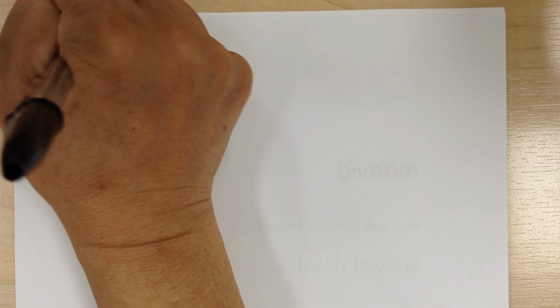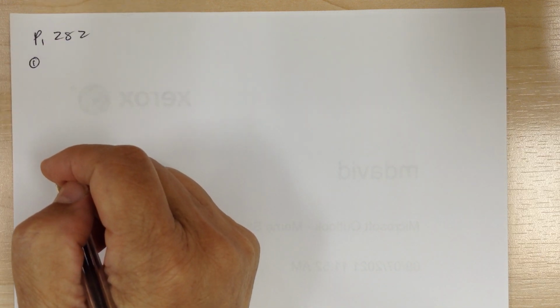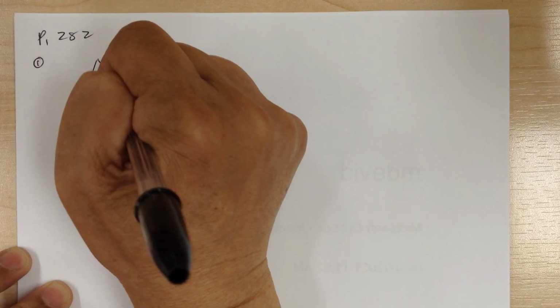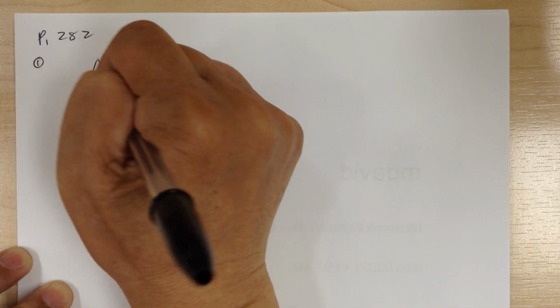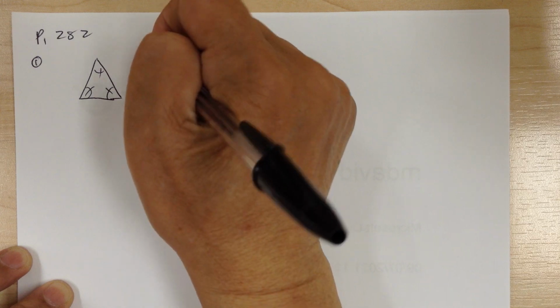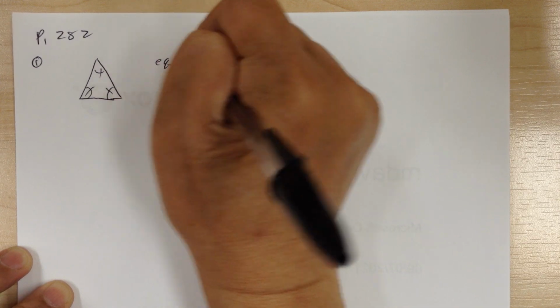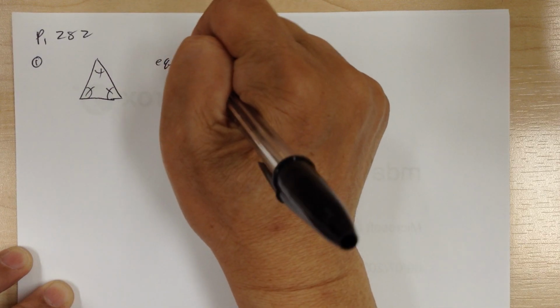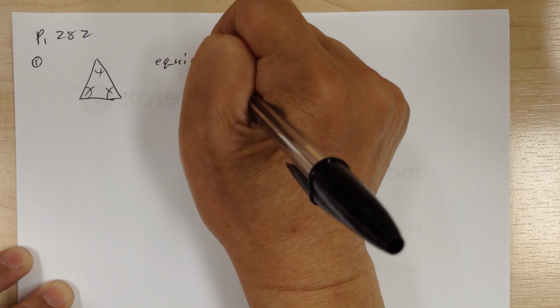Let's go to page 282. Okay, number 1 is a copy and complete. A triangle with 3 congruent angles. So you have a triangle with 3 congruent angles, and it's called, the answer is equi. So equi means equal, and angle means angular, equiangular.